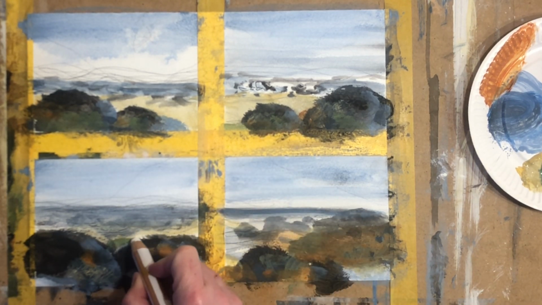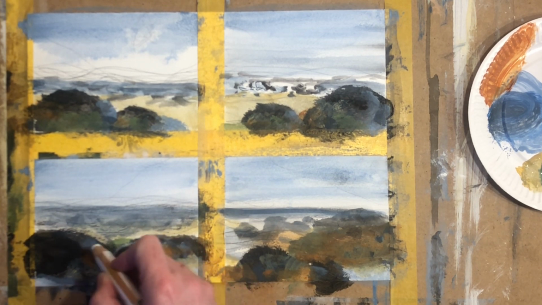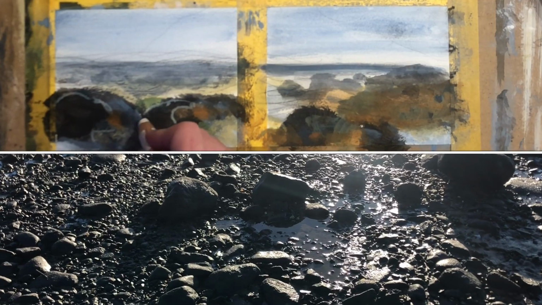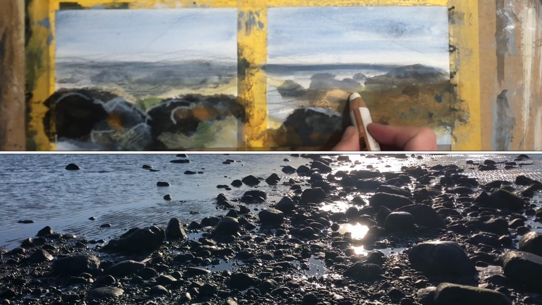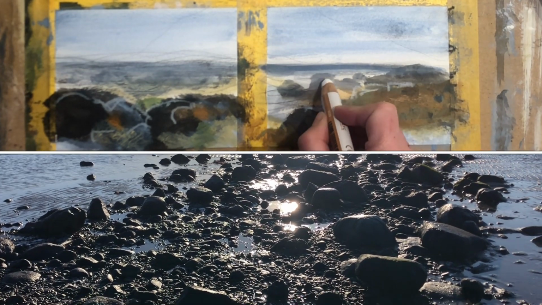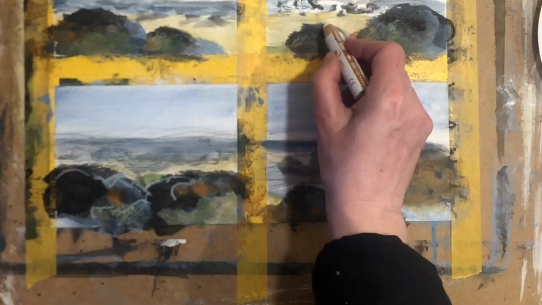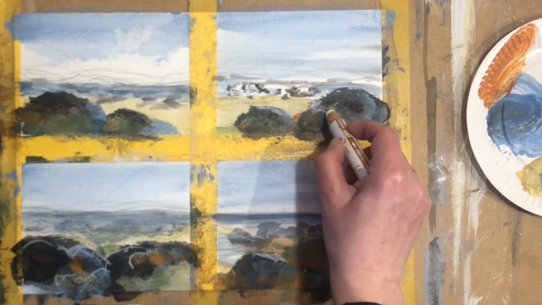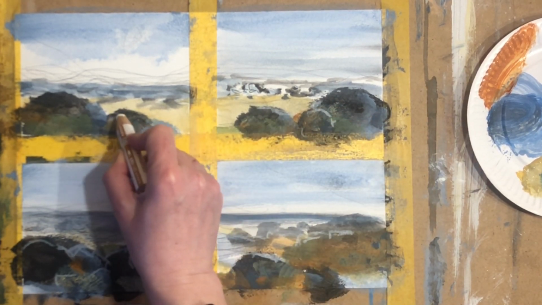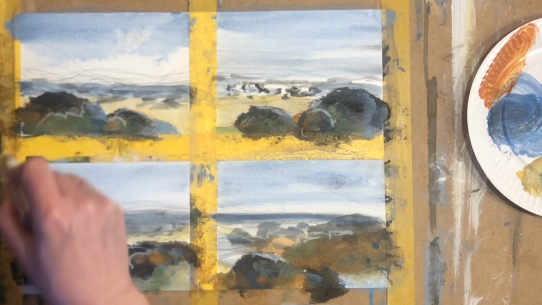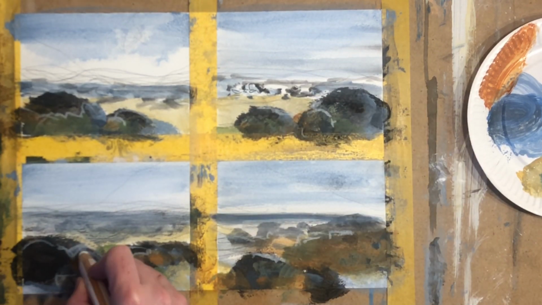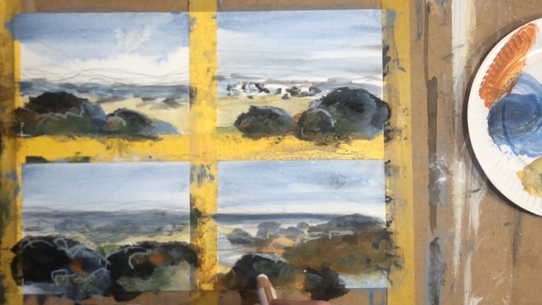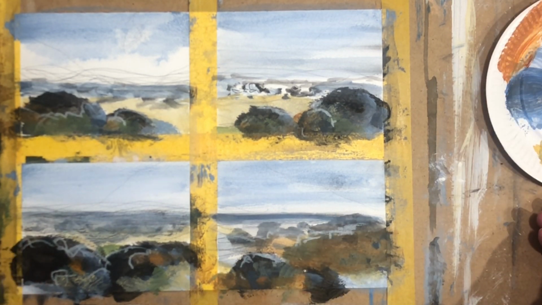I did see some of the rocks having some very strong highlights on them out there, so maybe I'll add a bit of these marked strong highlights on some of the rocks in the foreground. Let's just quickly peel off the tape and see what we got.